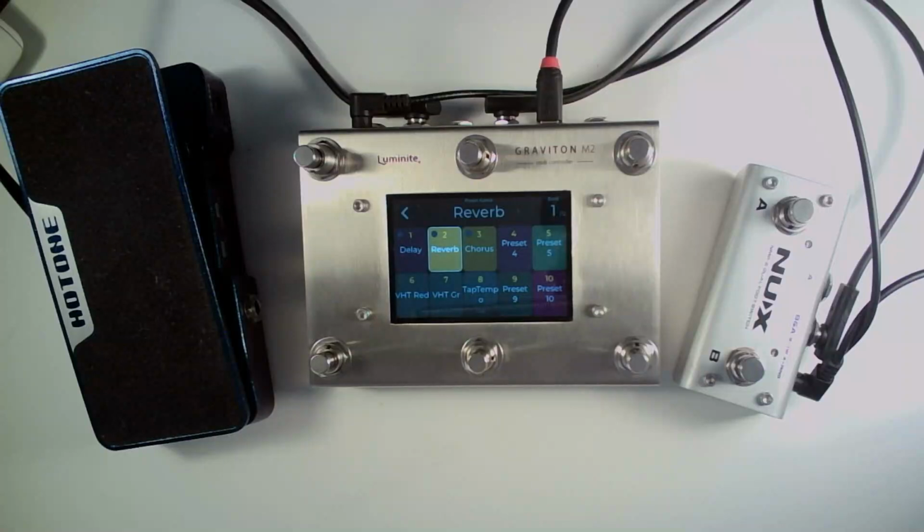Hello everyone, I decided to share some thoughts about my new MIDI controller. This is the Graviton M2 from Luminite. It's a fairly new device and it's rapidly evolving, and maybe the authors will check this video and fix something, because currently I'm trying to use it to control my pedalboard, and I faced some issues with it. Anyway, let me show you my current pedalboard.